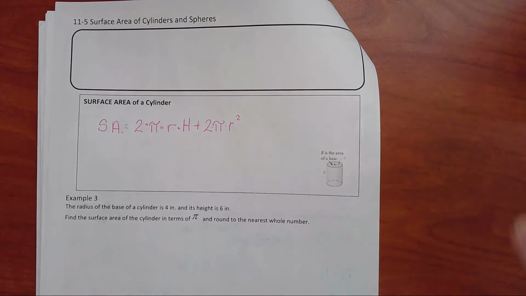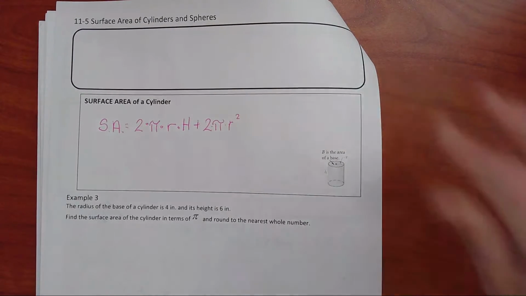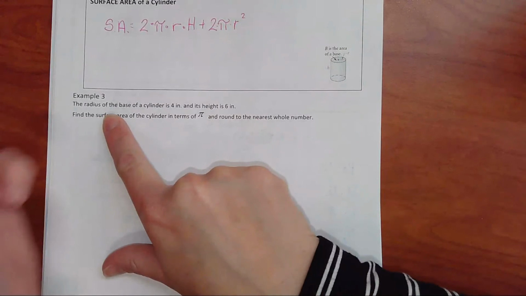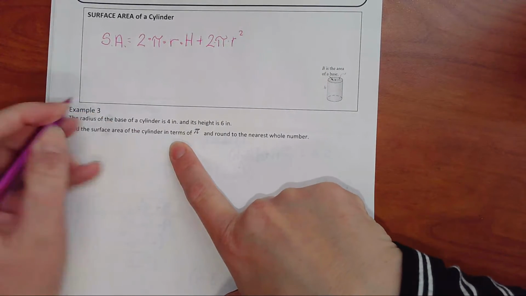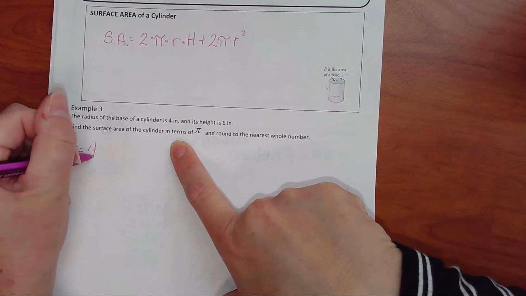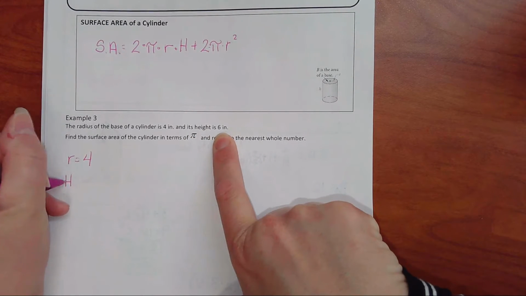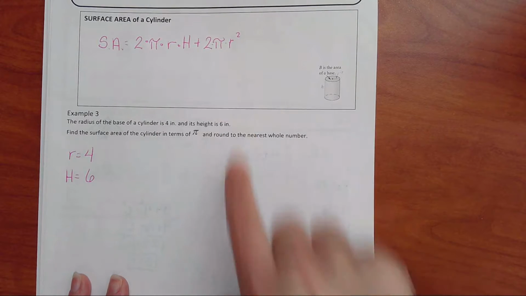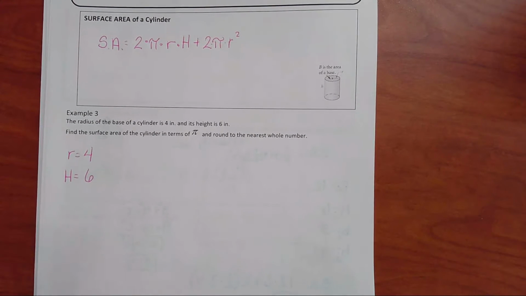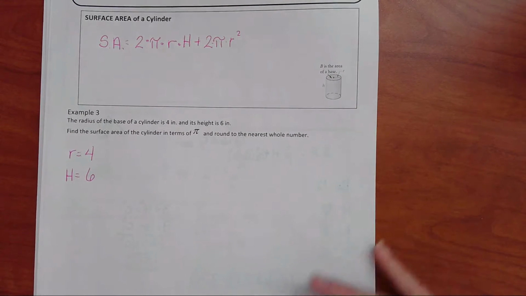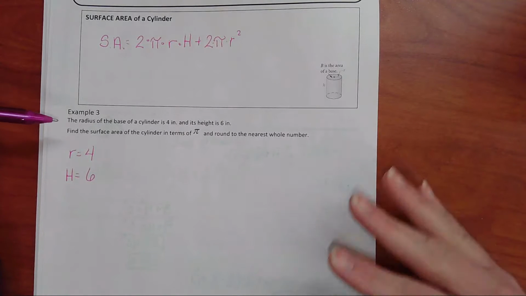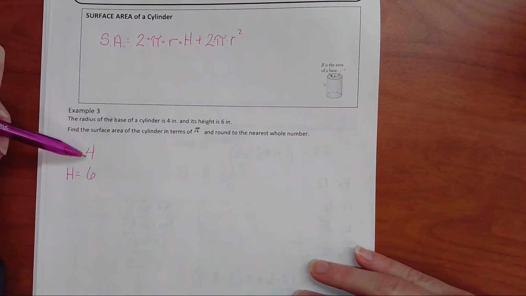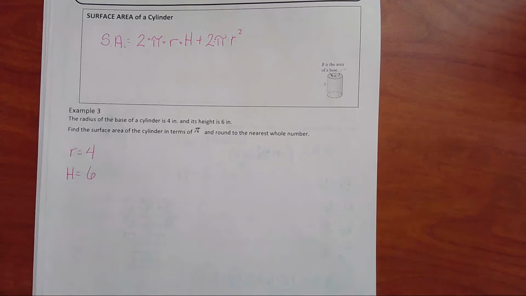So let's take a look at example 3 here. It says the radius of the base of a cylinder is 4, and the height is 6. Those are the only 2 variables that you need, and I don't give you a picture, so you'll be totally fine with that. Main thing to be careful of with these is if they give you the diameter, make sure you cut it in half. If you're getting a red dot, that's probably what happened.